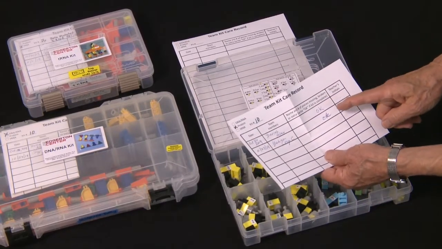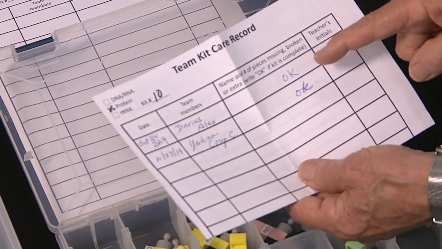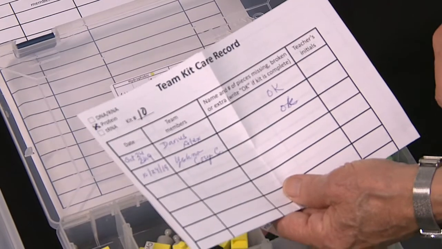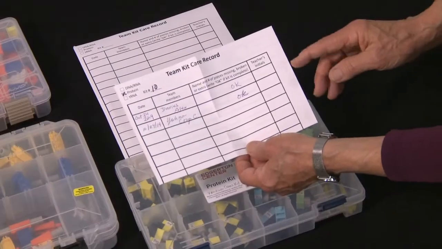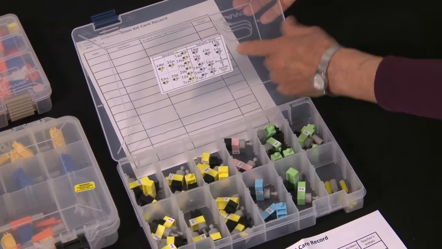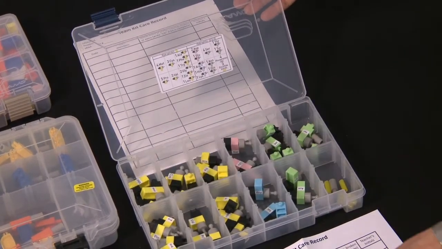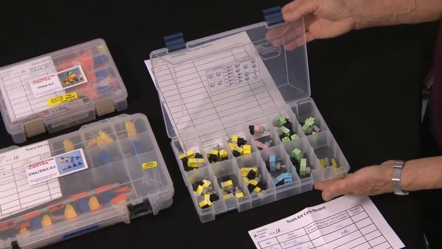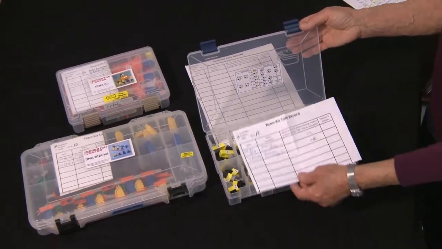So the date, their names. If there's nothing missing, they should make sure to write the word OK in here so we will know it's been checked. So they filled out the form, and they do it this way by checking the label here and making sure the right pieces are here. And working with a partner, this can take just 1 or 2 minutes. So it will get to be a habit at the beginning of each class.